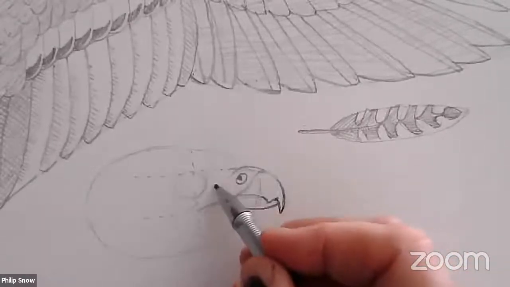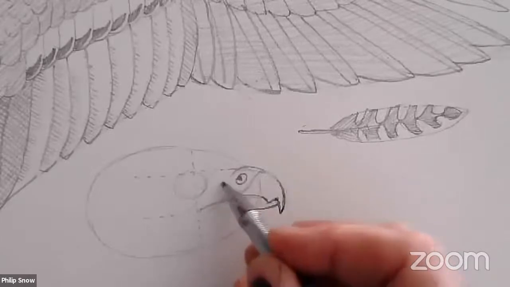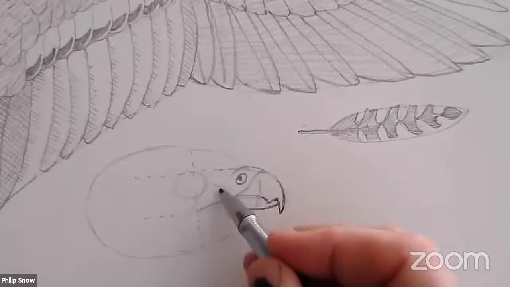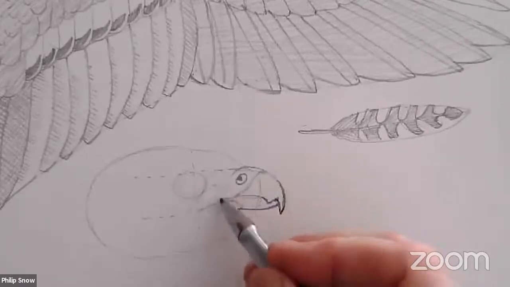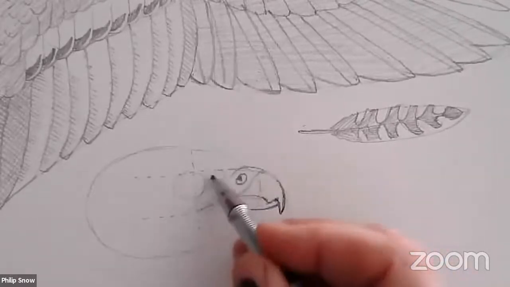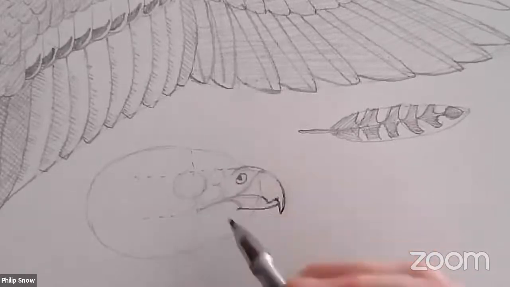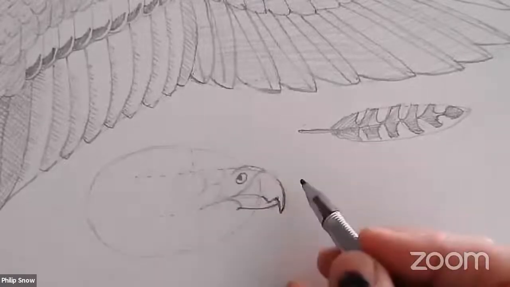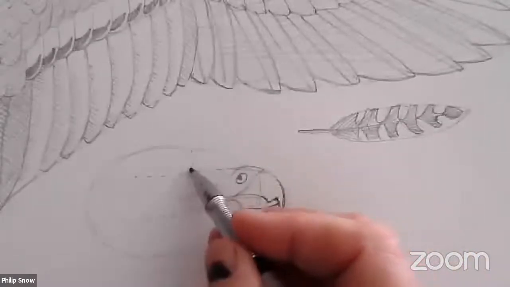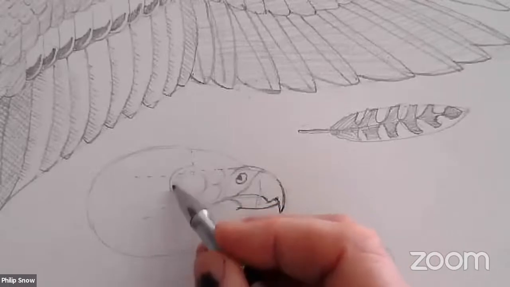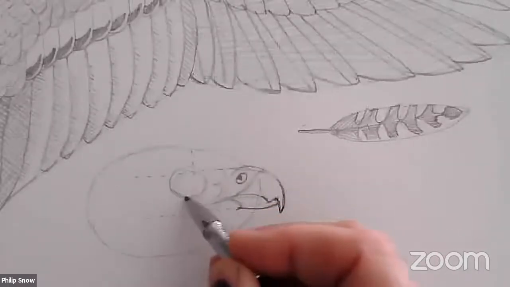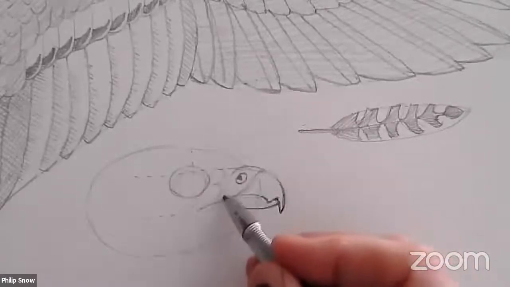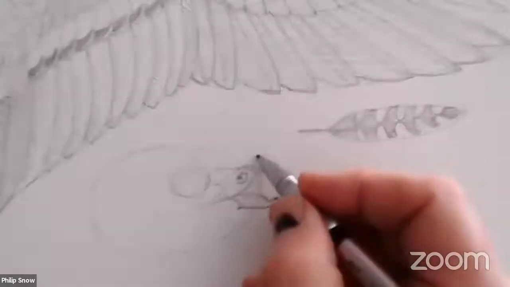I say these bits are called the lores, and they're basically that shape, like a backwards number 3. And these are these little hairs sticking out. And all around the eye, there is this waxy material, same waxy material as here on the cere. I'll put that.